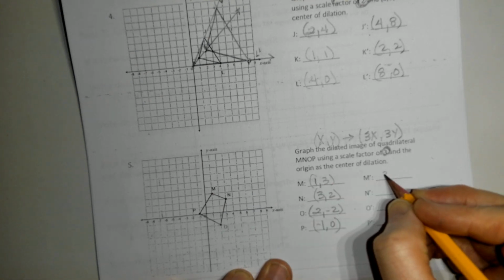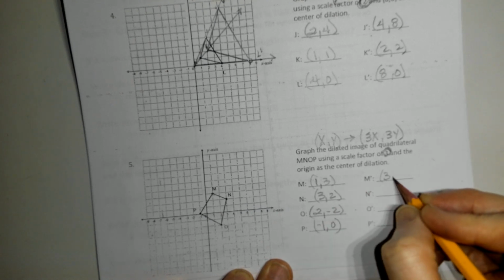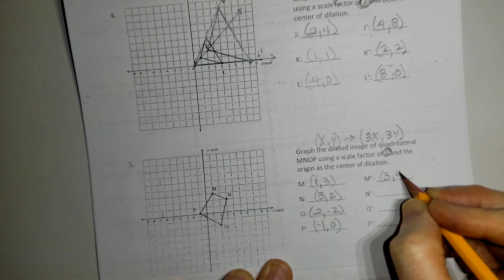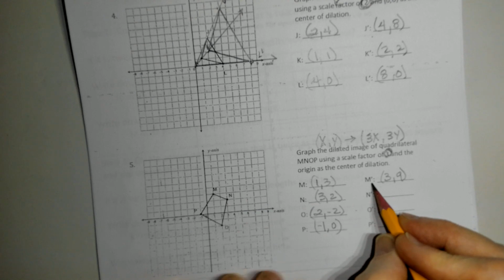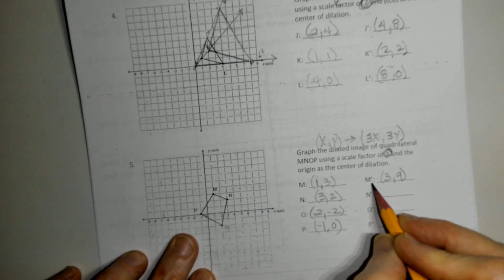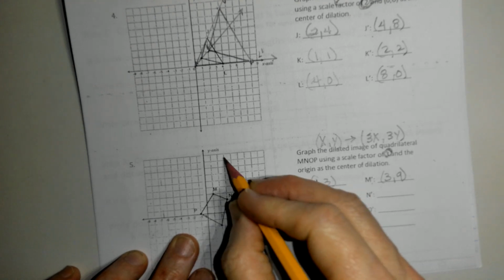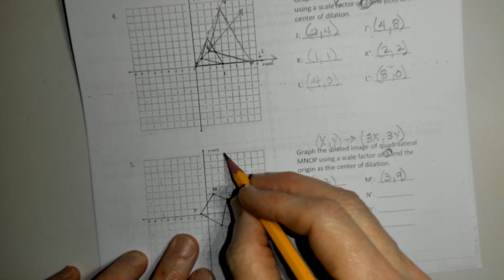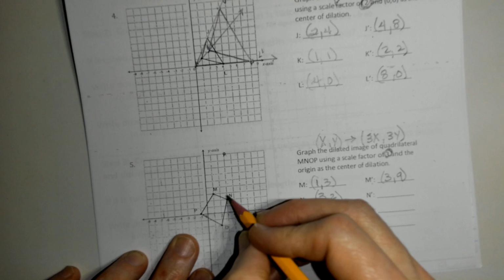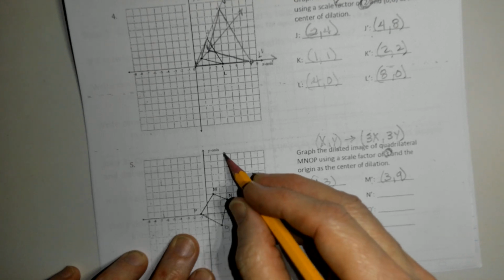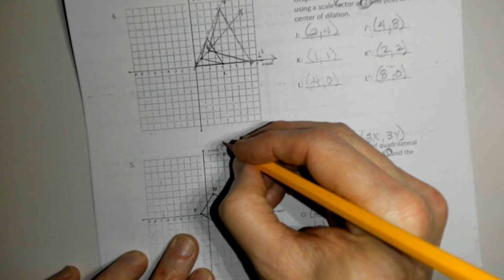3 times 1 is 3. 3 times 3 is 9. My new location for M is M prime. It is at 3, 9. And we're going to label that M prime.